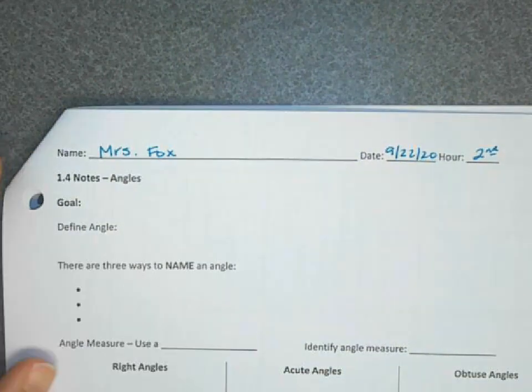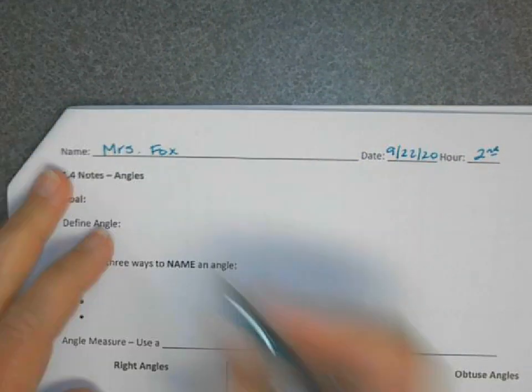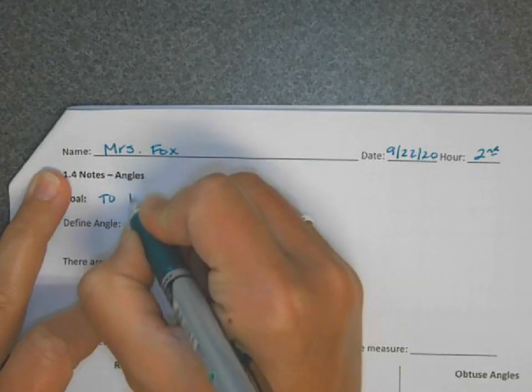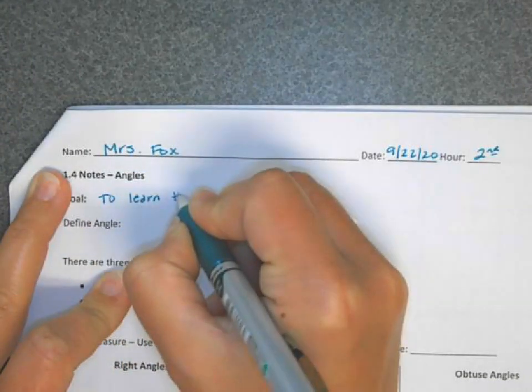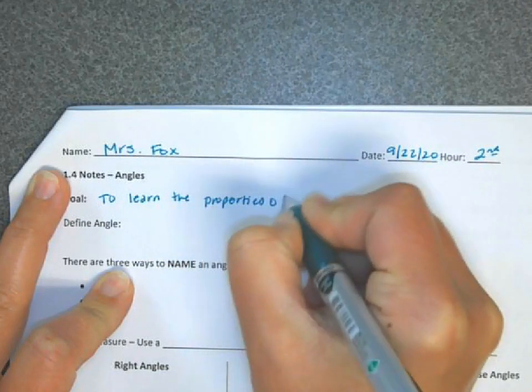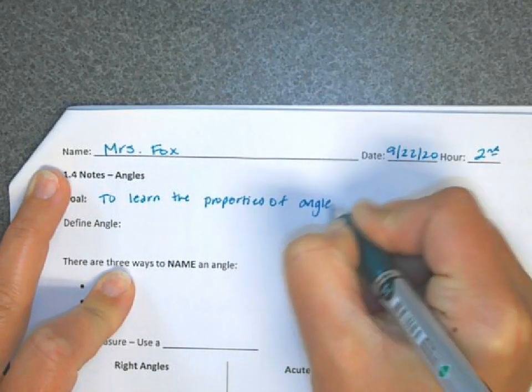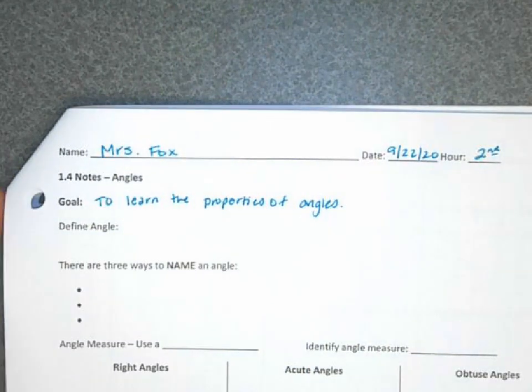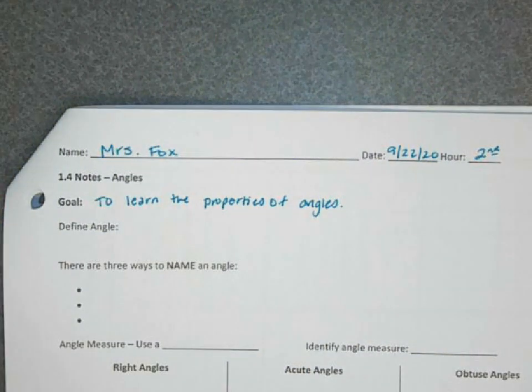All right, our goal today is to learn the properties of angles. So what is an angle? Can you picture what an angle is? Can you visualize what it looks like?